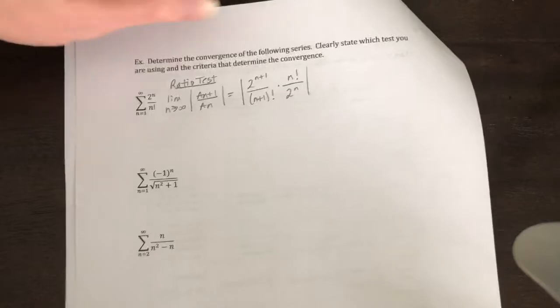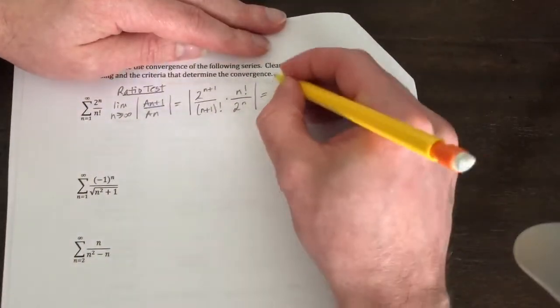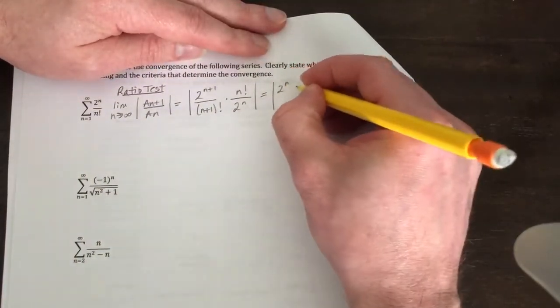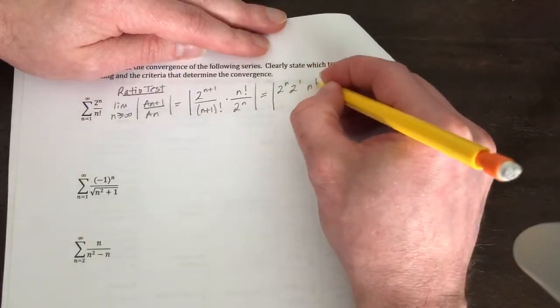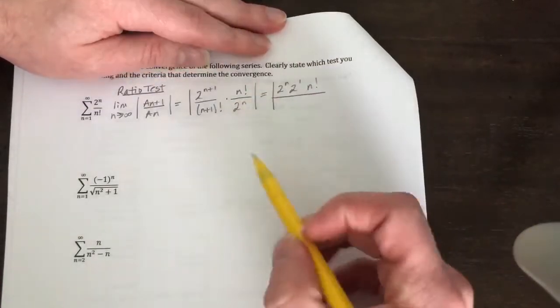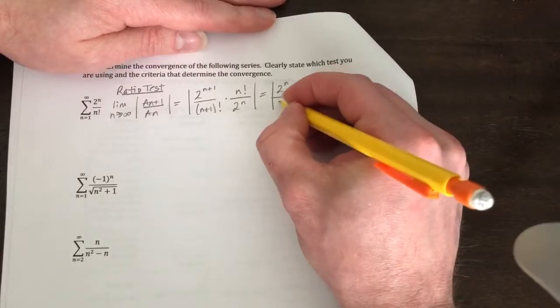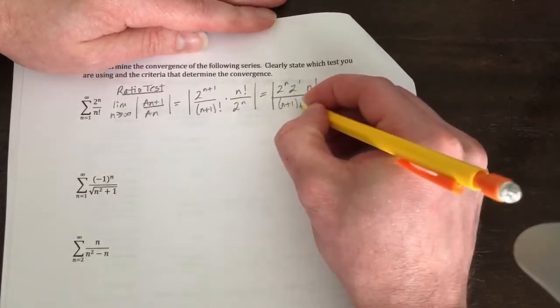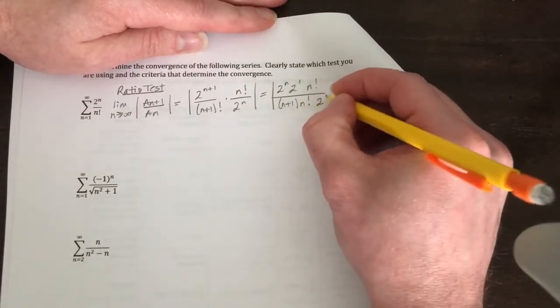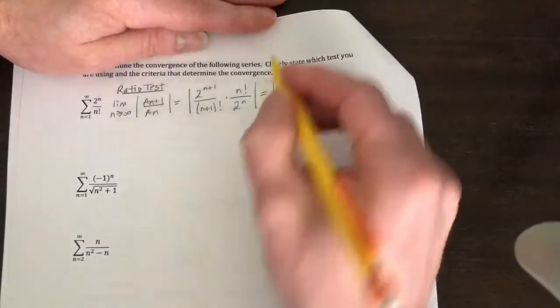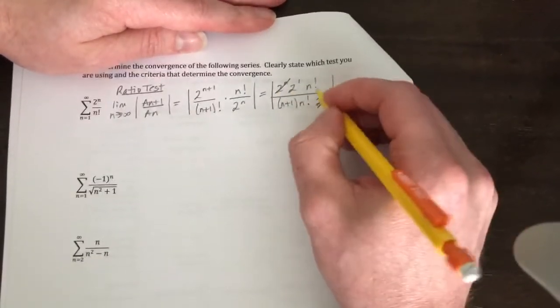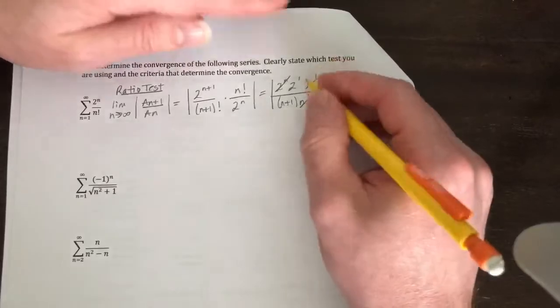Okay, and then what we did after that was we split it apart. Then when we split this factorial up, we get n plus 1 times n factorial. We strip out that term. We're going to cancel our 2 to the n's. We're going to cancel our n factorials.